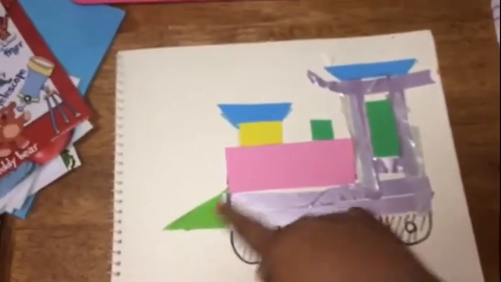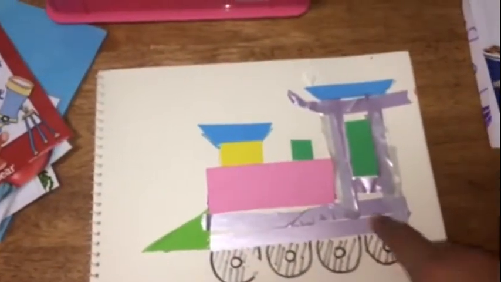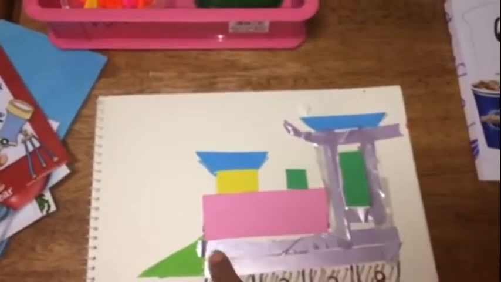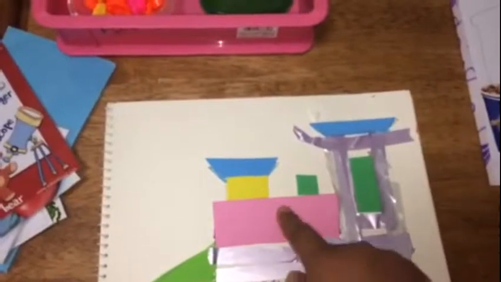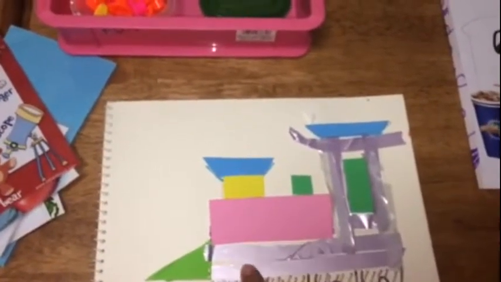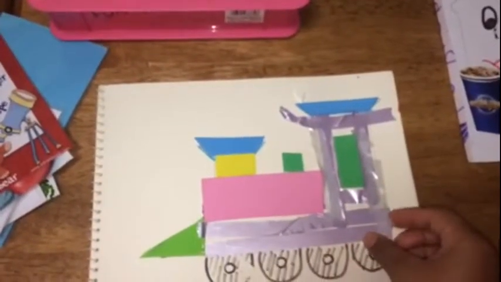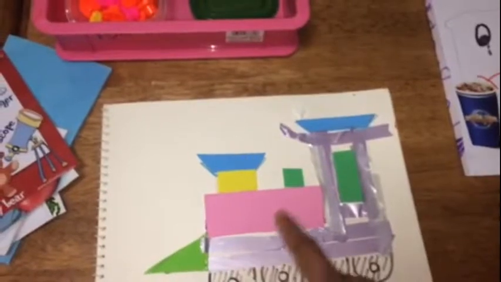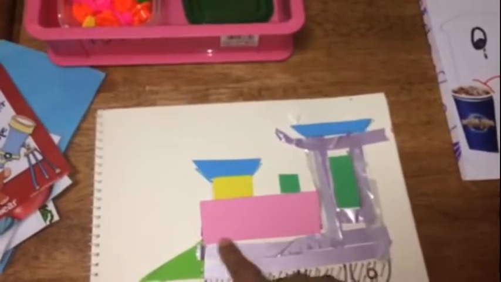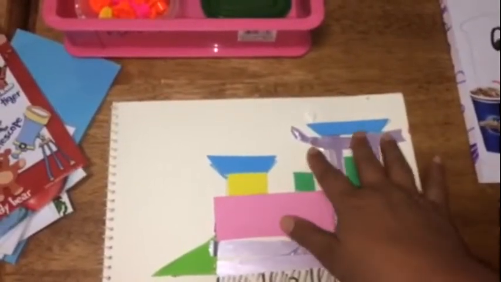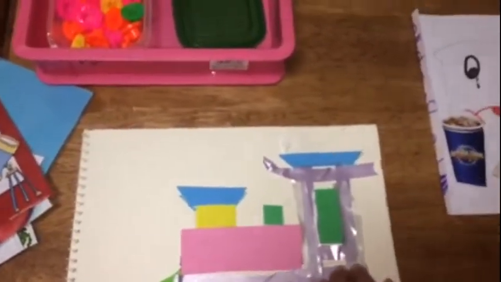Then T for train. I drew the train with a pen, and then these are all the foam stickers which I gave them after cutting, and they had to peel them and put them as per the shapes: rectangle, triangle, trapezium. And this is the tape, T for tape. Because both my girls are using scissors now, I gave them the tape. They had to cut it and put it accordingly, and just cover the area left. So this was left for the tape part.